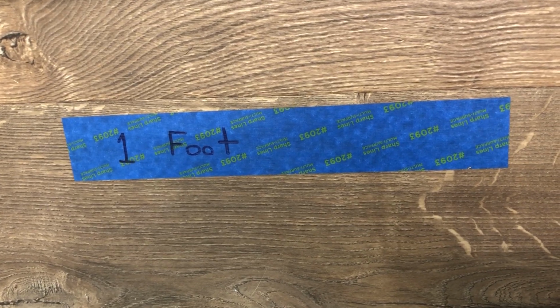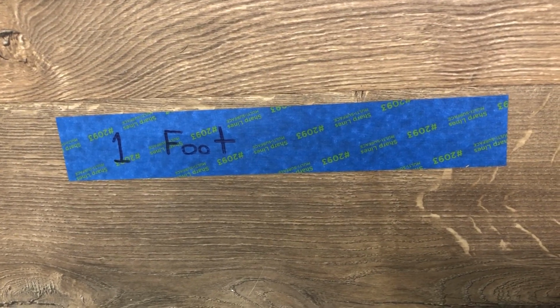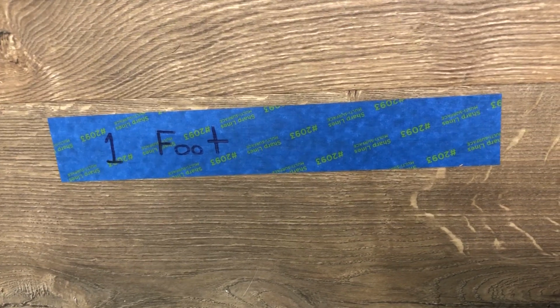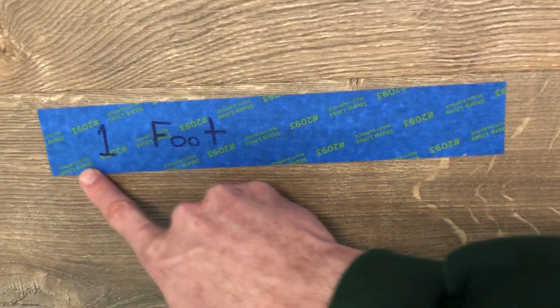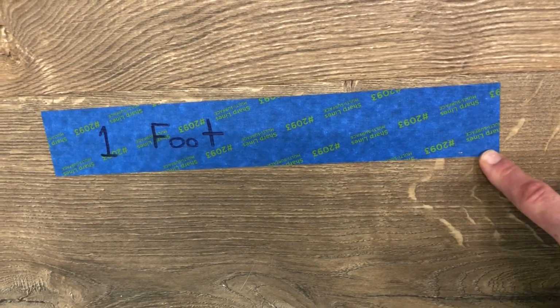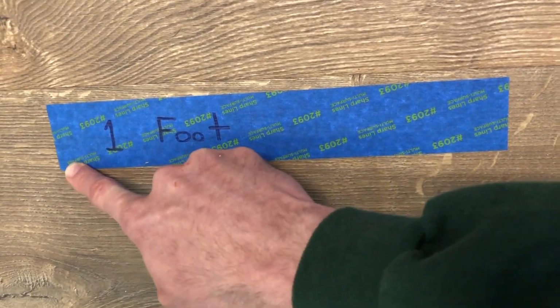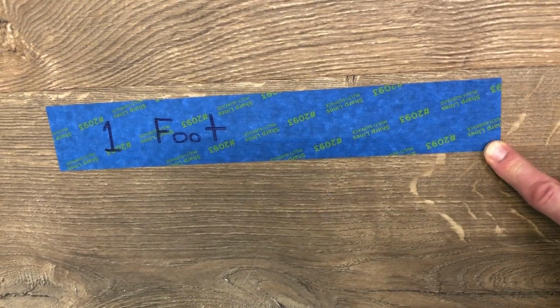Now let's talk about capacity. But first, let's do a review of area and perimeter. This is what 1 foot looks like. It's just a straight line. We call that 1 linear foot.